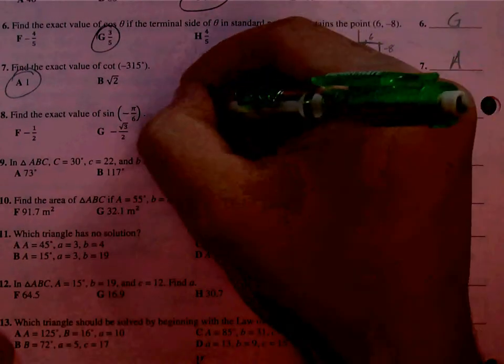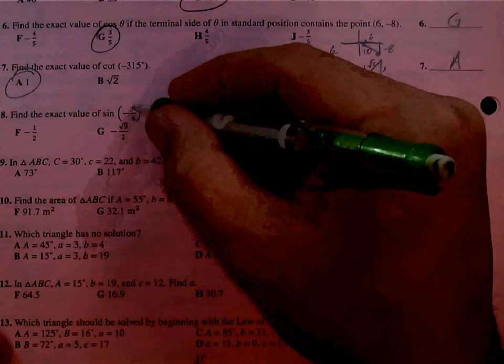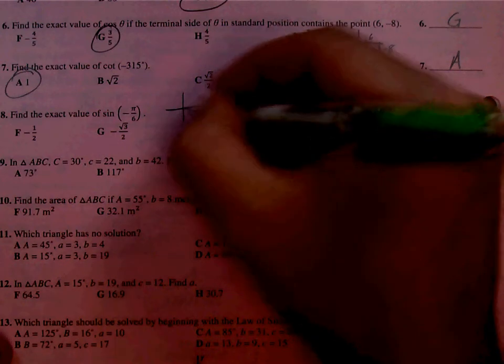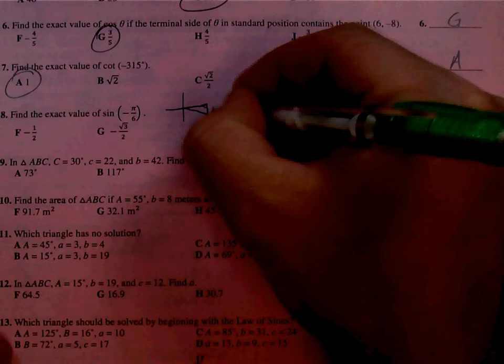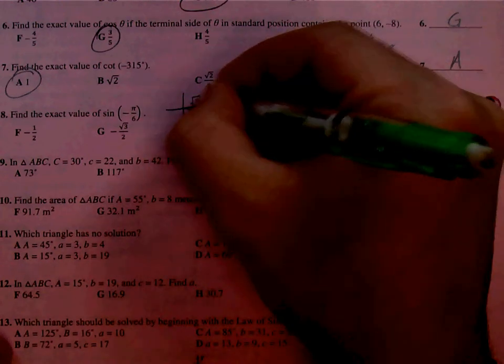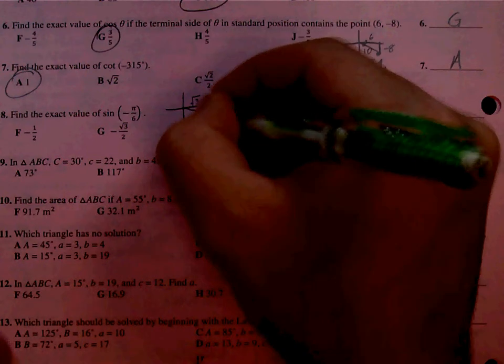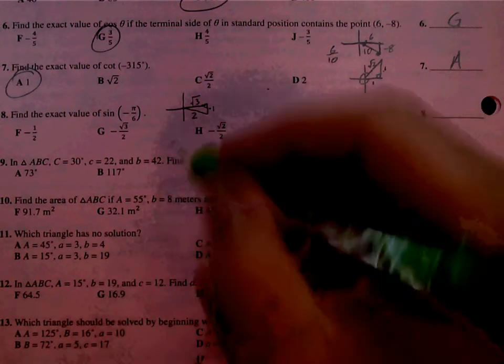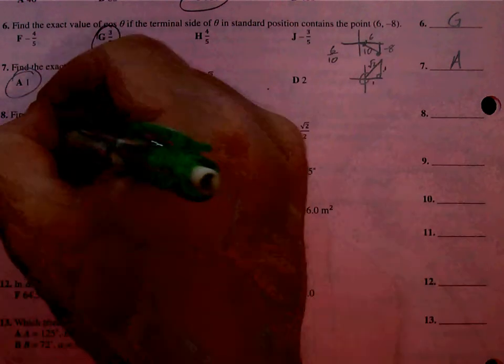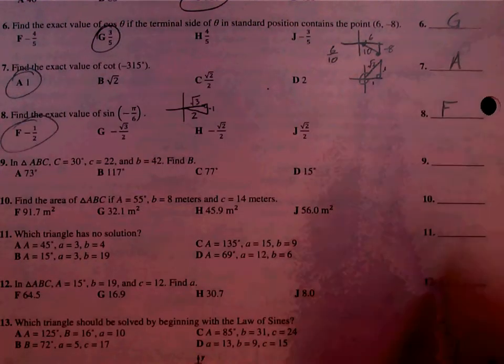Okay, number 8, sine of negative pi over 6. Let's draw that triangle. So pi over 180 divided by 6 is 30, so we go negative 30 degrees. So it's a 30, 60, 90 triangle. Our opposite is 1, it'd be negative since it's down. We have square root of 3 for an adjacent. 2 for the hypotenuse. They're asking about sine, so that's opposite over hypotenuse, negative 1 over 2. So number 8 should be F.